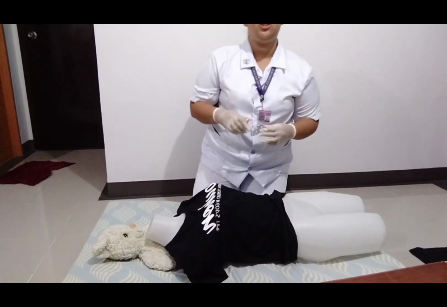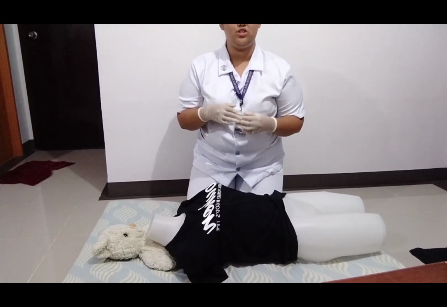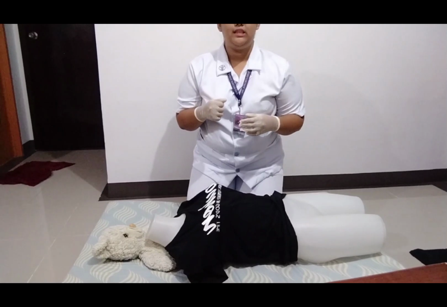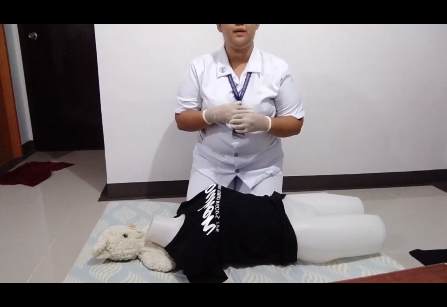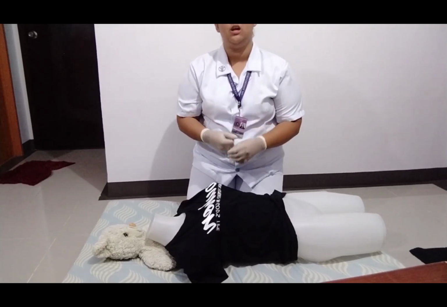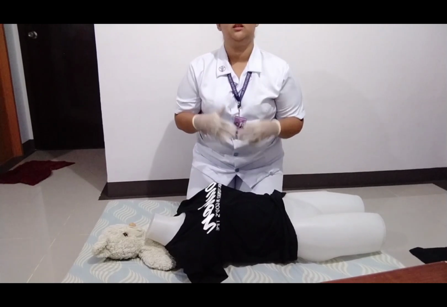So each rescue breath should be given over a second, and there should be a visible chest rise of each breath. Now, after doing that, you have to continue doing the chest compressions and then proceed to the rescue breaths again until the AED arrives, or until an emergency responder arrives to take over.